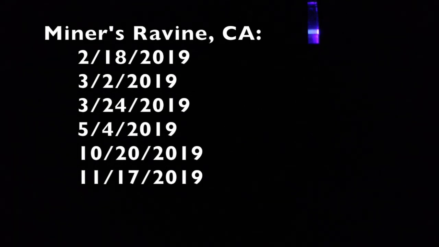Here at Miner's Ravine, we can see a very prominent fluorescing line right through the top of our sample. I ordered these video clips of water collection from the least bright to the most bright.